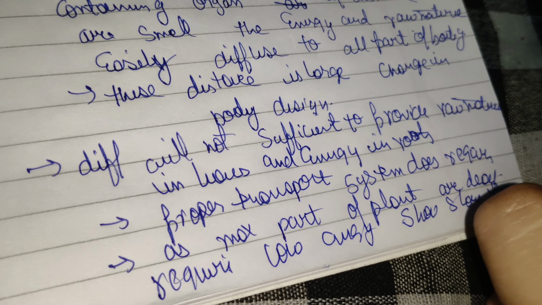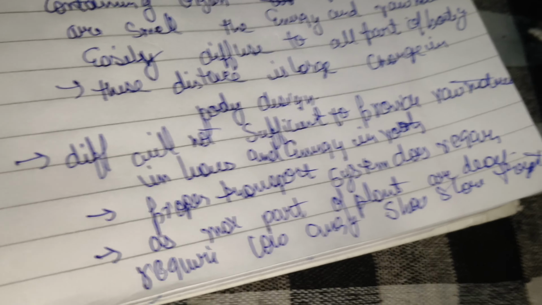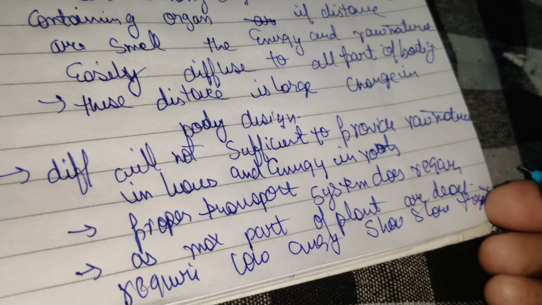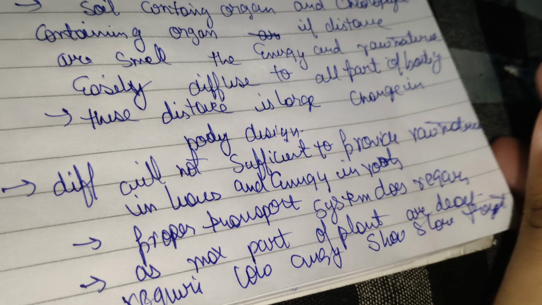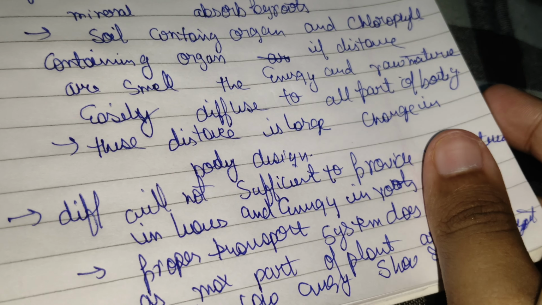Obviously slow transport can work, as the maximum part of the plant is dead, and that is why slow transport can always easily meet the demands of the plant.